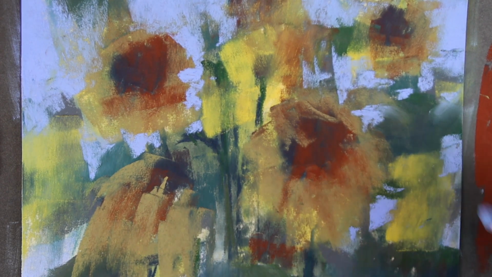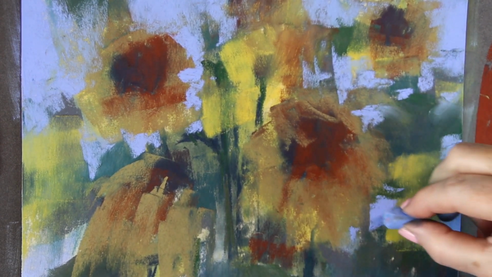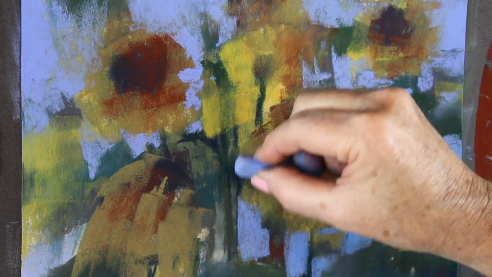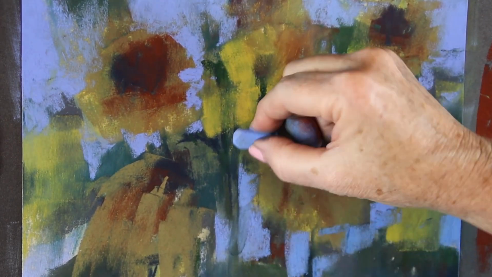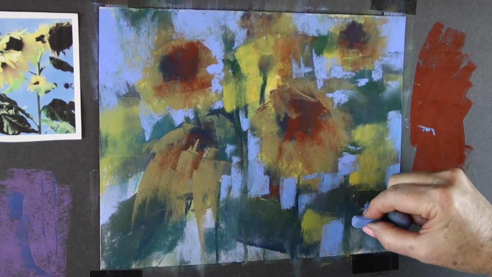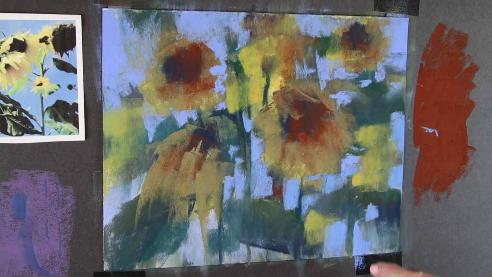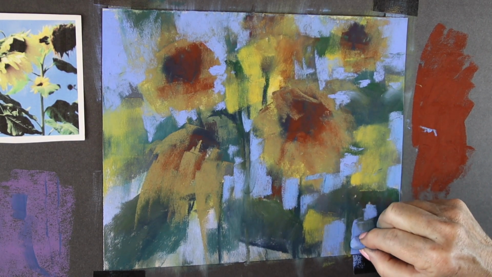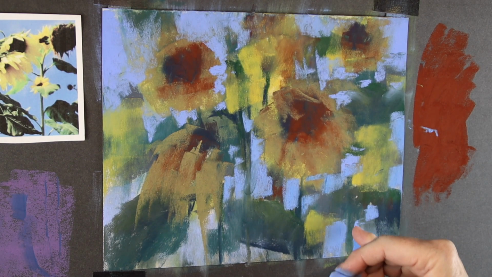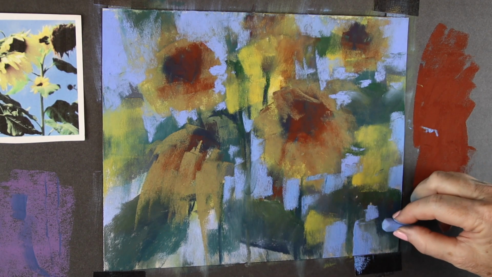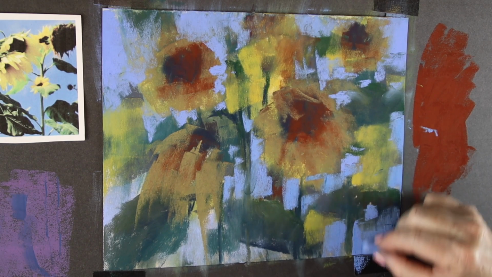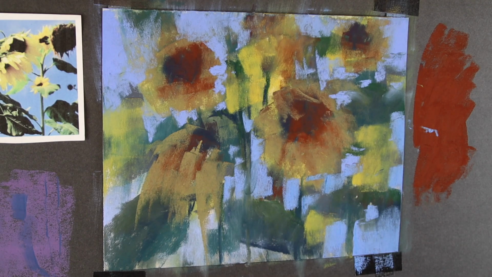I'm going to change to a warmer blue as we get further down into the painting. I'm just breaking up some of the stems and some of the leaf shapes with the sky color. Now I just created a hard edge, so I just took this blue and I went over it with a firm touch, and that creates a hard edge, so you see that stem kind of stands out. But I don't want this leaf shape to stand out, so I'm going to just come in very lightly, and so now that kind of disappears.